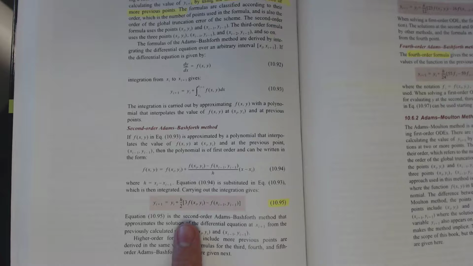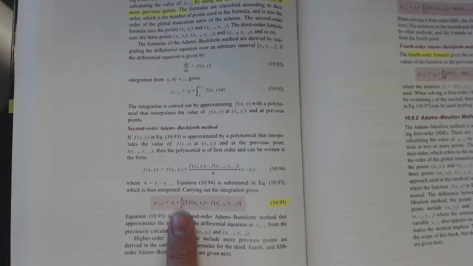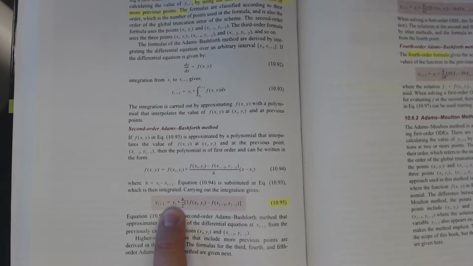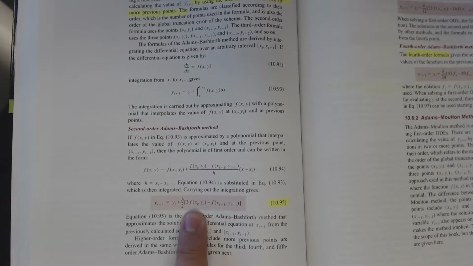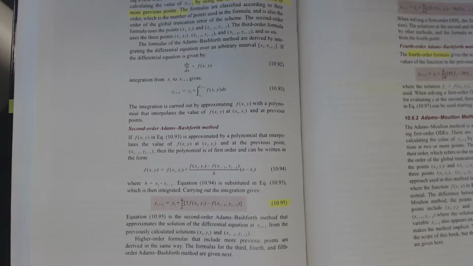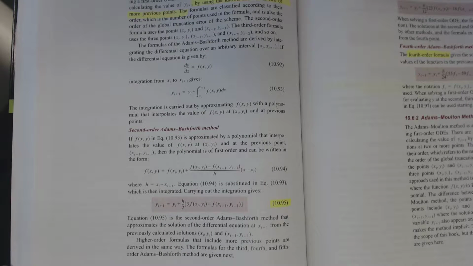So this first case is just second order, which means 2 points. It's kind of like doing a second order integration. This is kind of the ODE equivalent of Simpson's rule for integration. But look, you take the y value, the state value you're at, plus half the step size times 3 of the functional evaluation you're at, minus the functional evaluation of the previous step.